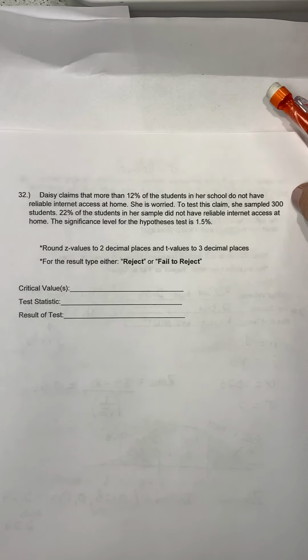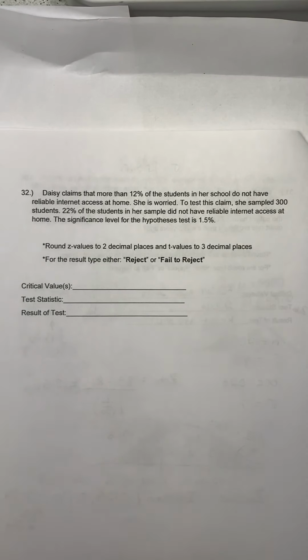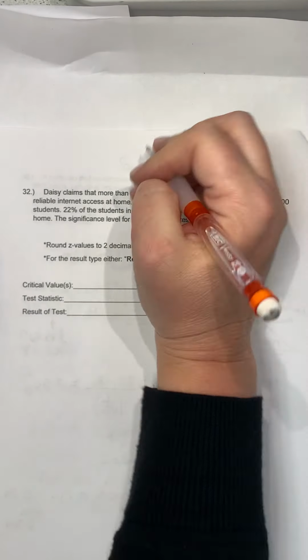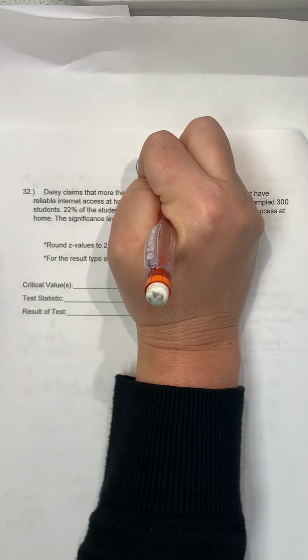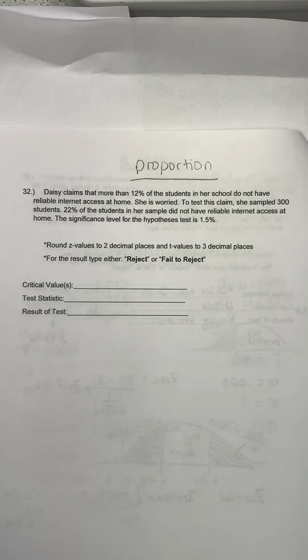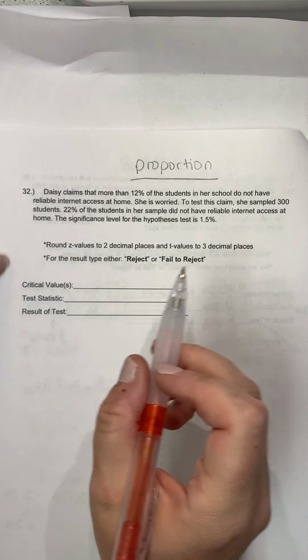Moving along here. Let's see what Daisy's doing. Daisy claims that more than 12% of the students in her school do not have reliable internet access at home. The minute you see percents, this is a proportion. This is a P. All right, so here's what we're going to find out.